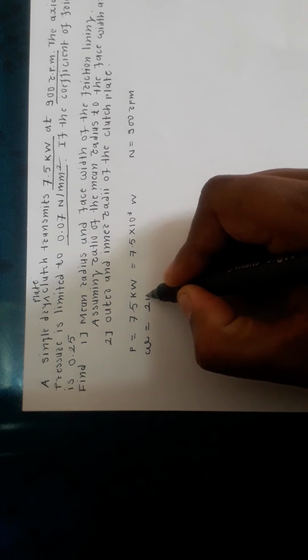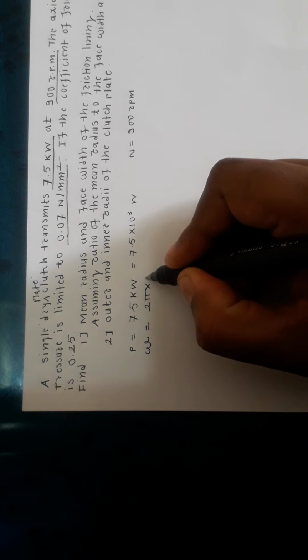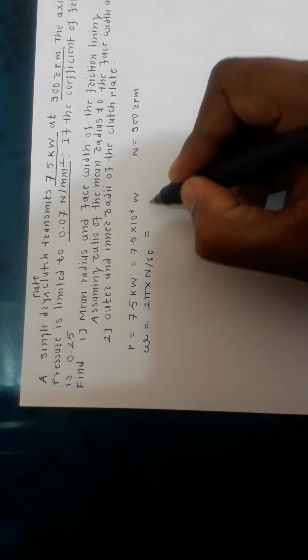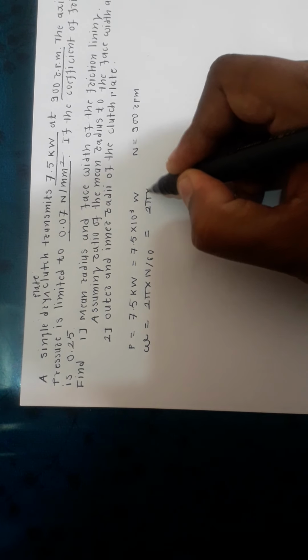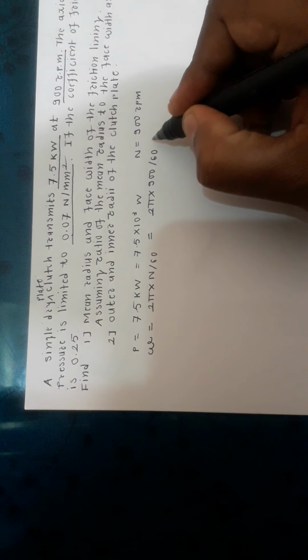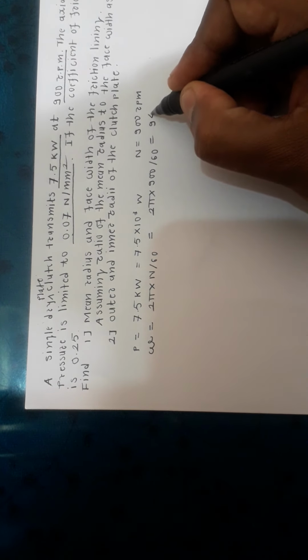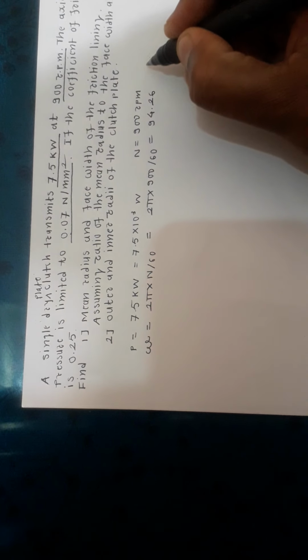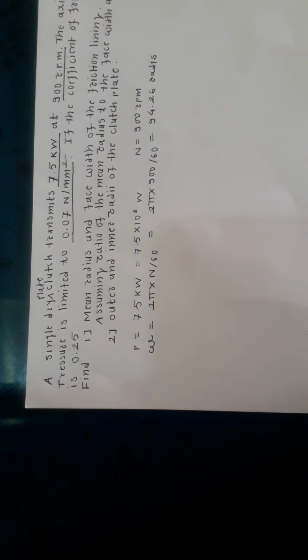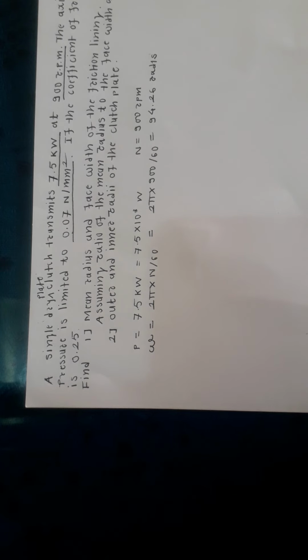It is 2 pi into N divided by 60. So it becomes 2 pi into 900 divided by 60. So it comes to 94.26 radian per second. So by this particular RPM we have found out the angular velocity, that is 94.26 radian per second.